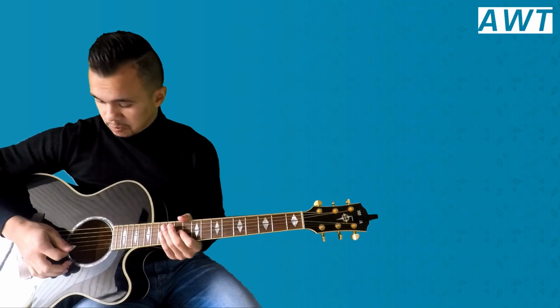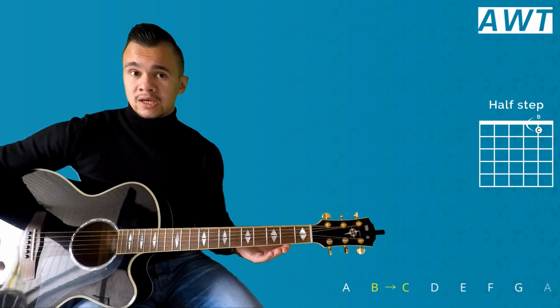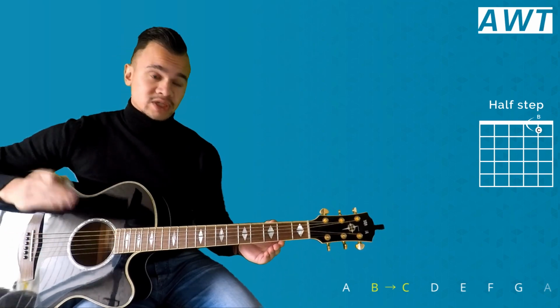So it's the same note, only one octave higher. And this trick you can apply for any string on the guitar. So let's pick the second bottom string, the B string for example. After B comes C. So from B to C, it was an exception.